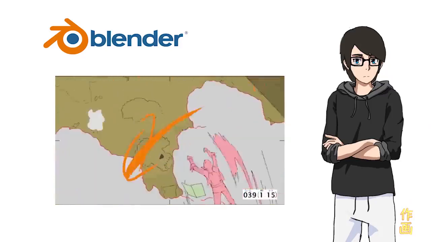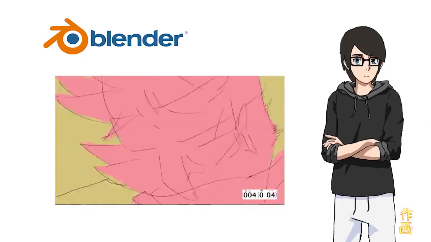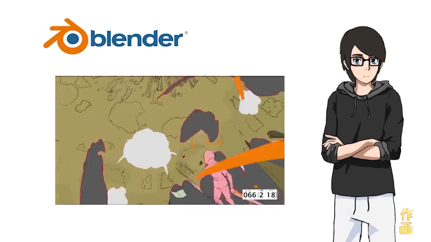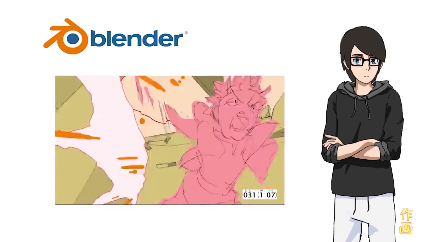Blender is getting used in various capacities, such as being used for playing with three-dimensional movement and layouts. This technique was most prominently used in Black Clover for some of the action sequences.